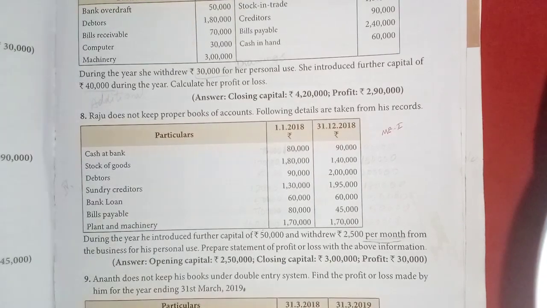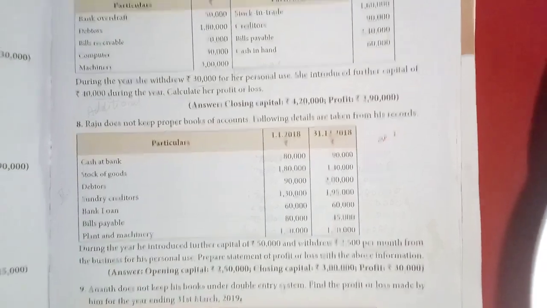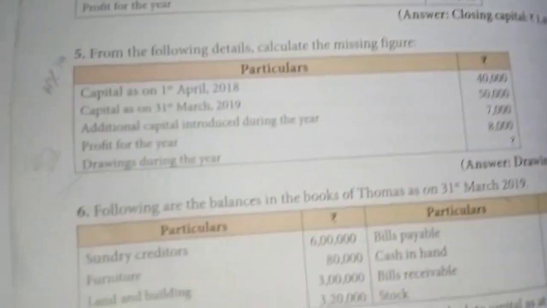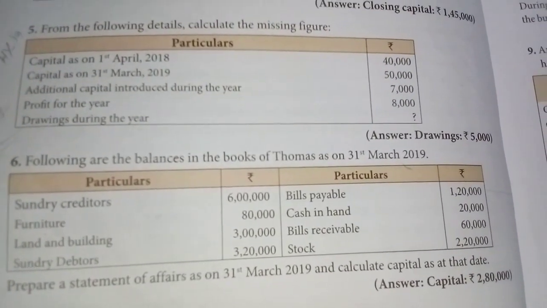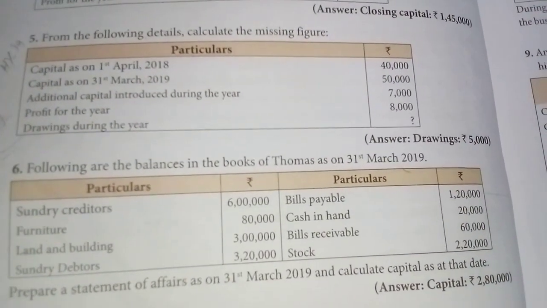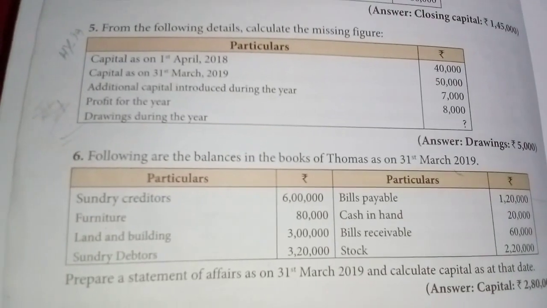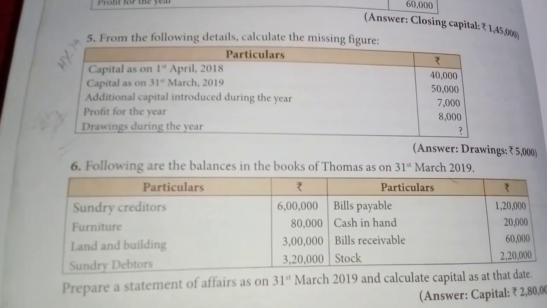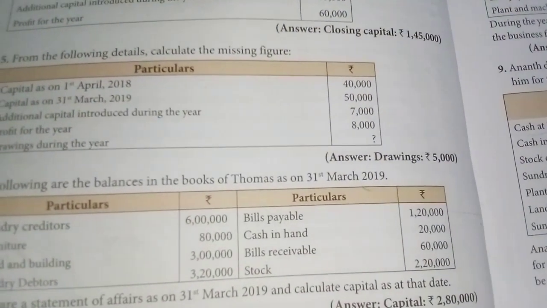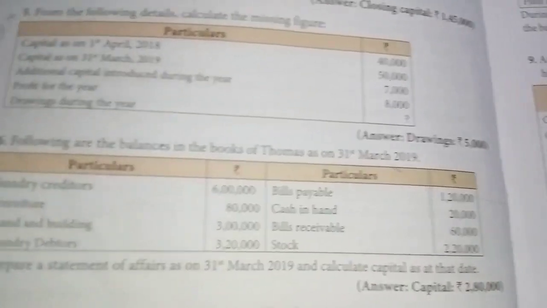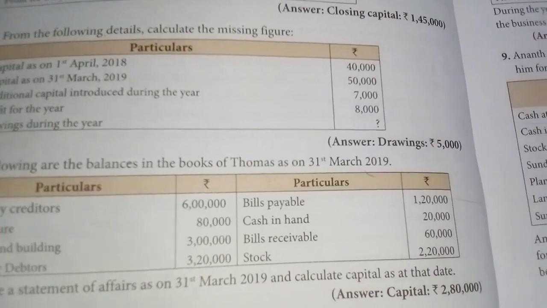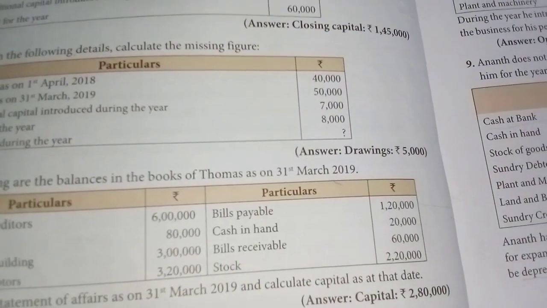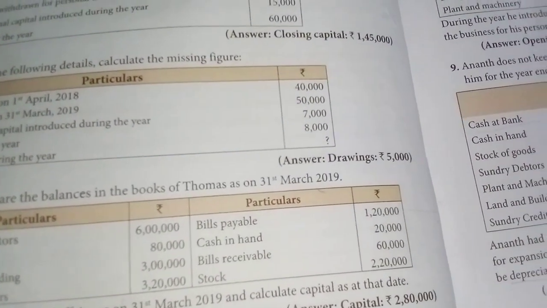Okay, so the sixth problem I am showing to you. See, following are the balances in the books of Thomas as on 31st March 2019: sundry creditors, furniture, land and building, sundry debtors, bills payable, cash in hand, bills receivable, stock. Same thing. Prepare a statement of affairs as on 31st March 2019 and calculate capital as at that date.